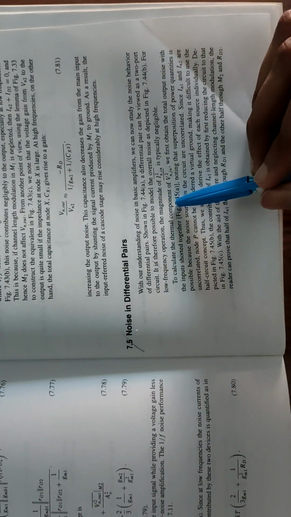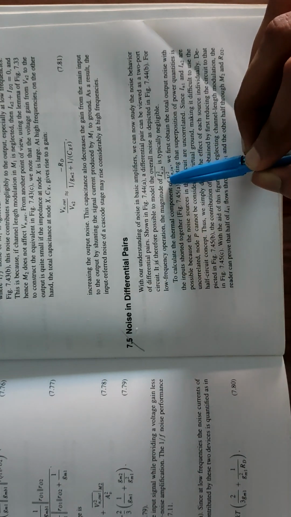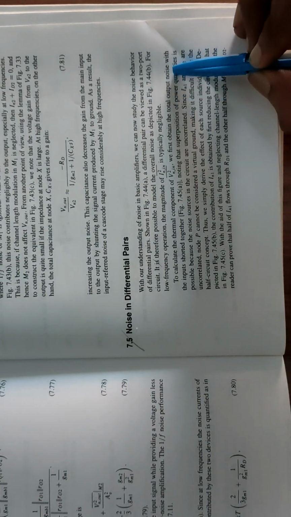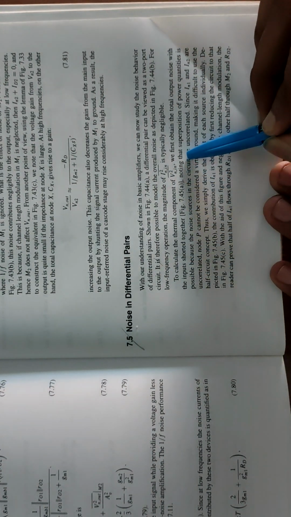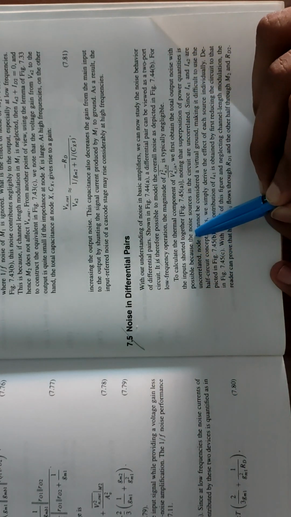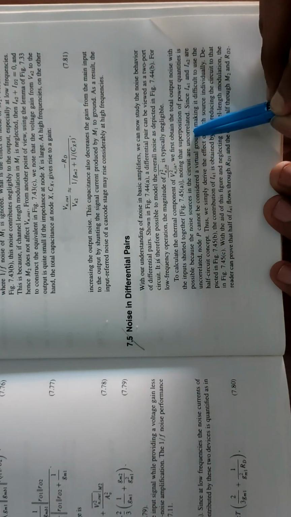To calculate the thermal component of V_n squared bar, we first obtain the total output noise with the inputs shorted together, as in Figure A. Note that superposition of power quantities is possible because the noise sources in the circuit are uncorrelated.